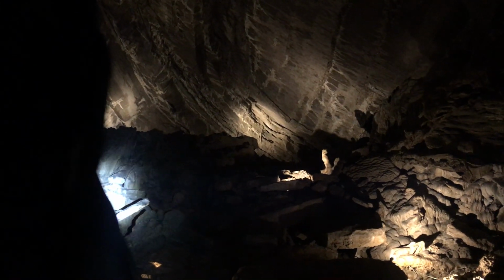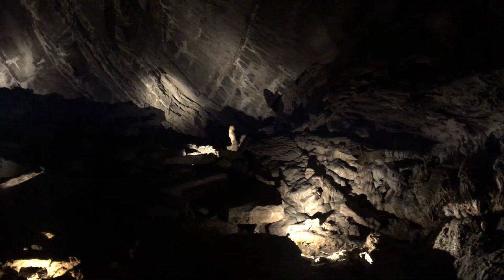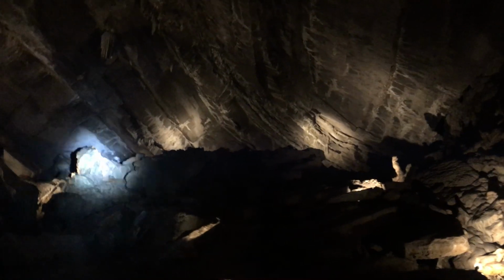James found 2 mountain lion skulls down here in the cave. Speaking of mountain lions, we have this formation right here. It kind of resembles the Penn State Nittany Lion.